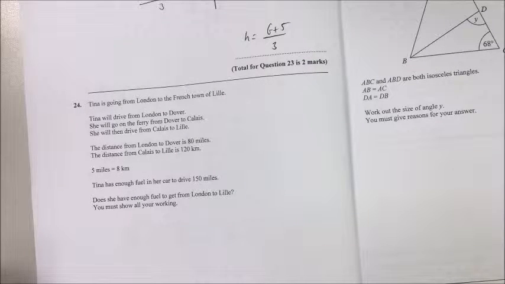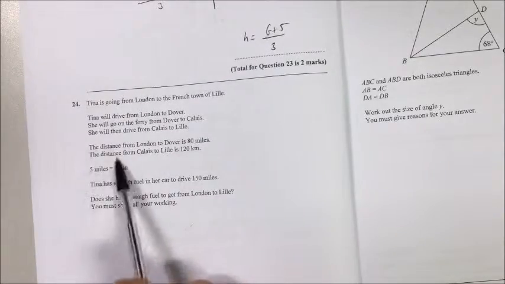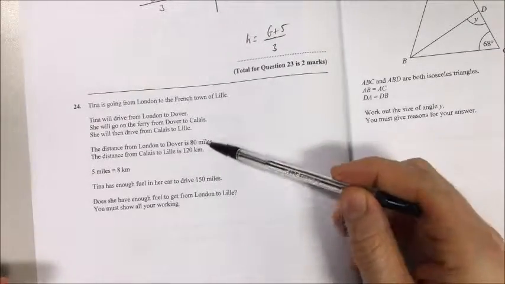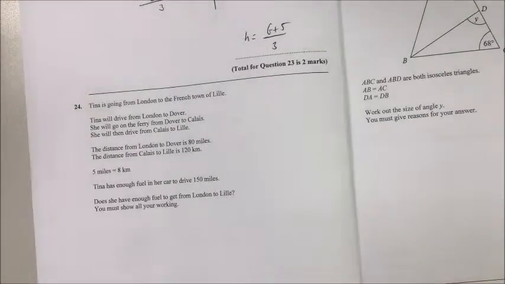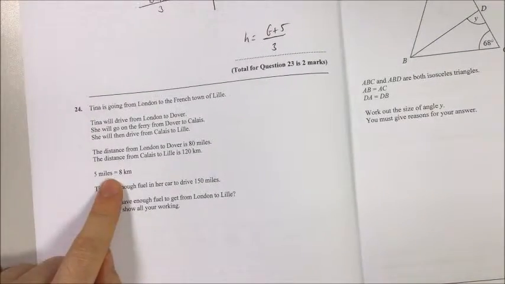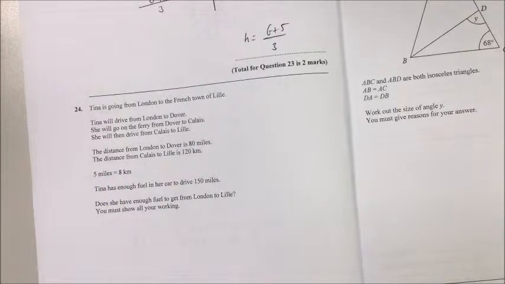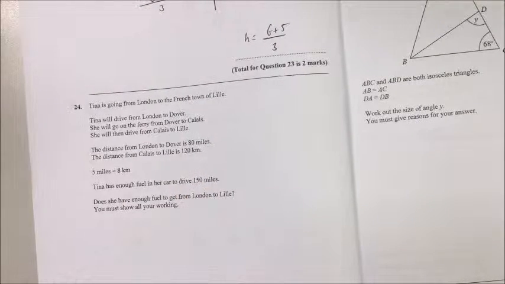Okay, Tina is going from London to the French town of Lille. Tina will drive from London to Dover. She'll go on a ferry from Dover to Calais, and then she'll drive from Calais to Lille. The distance from London to Dover is 18 miles. The distance from Calais to Lille is 120 kilometres, so they're not in the right format because we deal in miles and in Europe they deal in kilometres. It does tell us how many miles are in a certain amount of kilometres, so 5 miles is 8 kilometres. She's got enough fuel to drive 150 miles, so we need everything in miles.